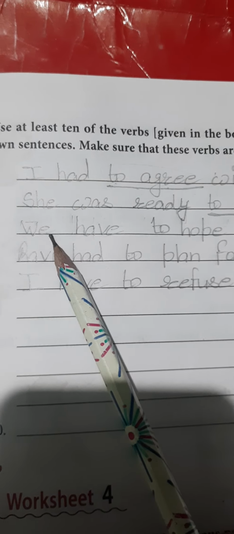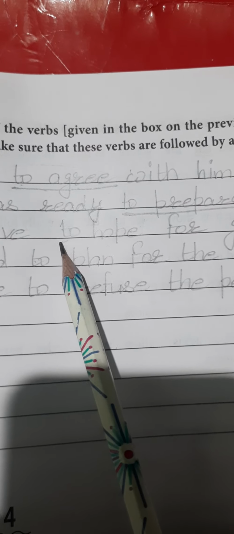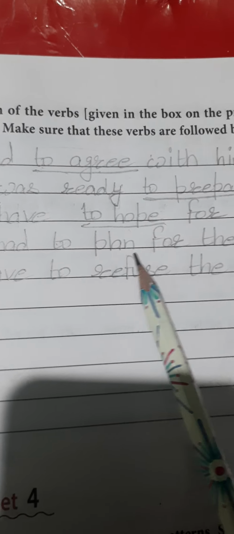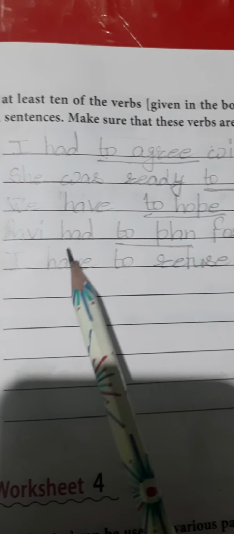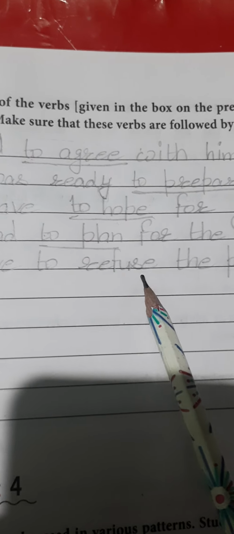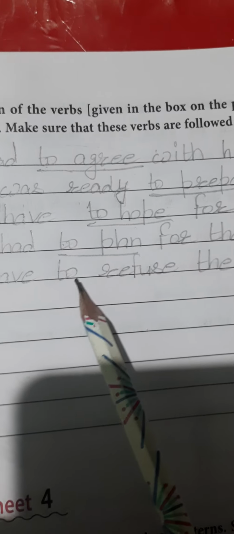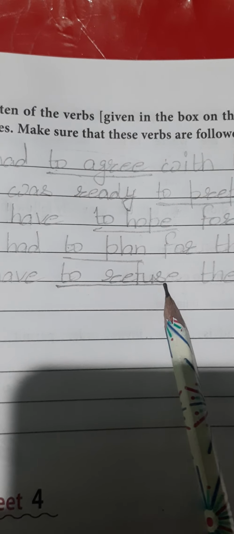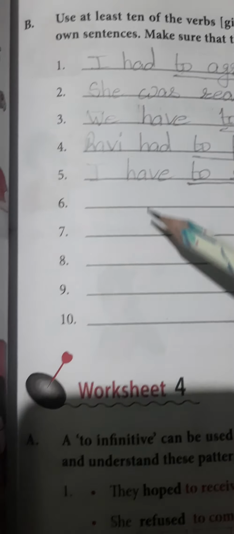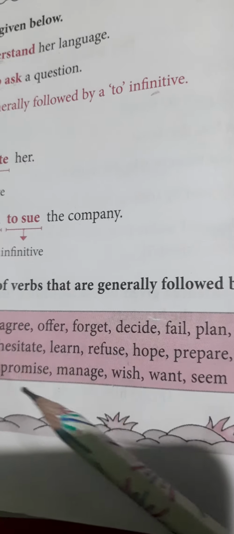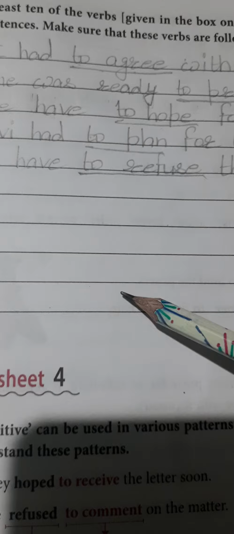Next is: we have to hope for good. So to hope is acting as an infinitive here. Next is: Ravi had to plan for the exam. So to plan is an infinitive here. I have to refuse the permission. So we see that to plus base form of the verb is working as an infinitive here. And the rest, you will frame sentences by taking the remaining verbs. You will do it as your homework.